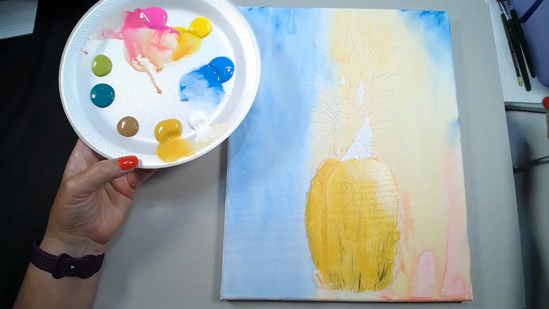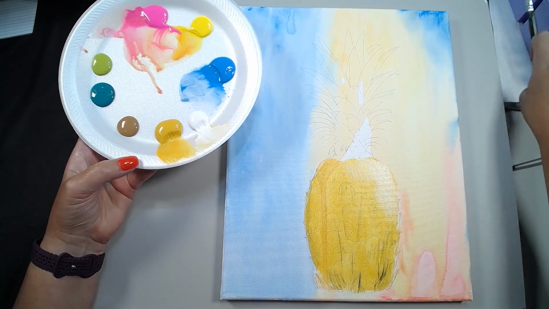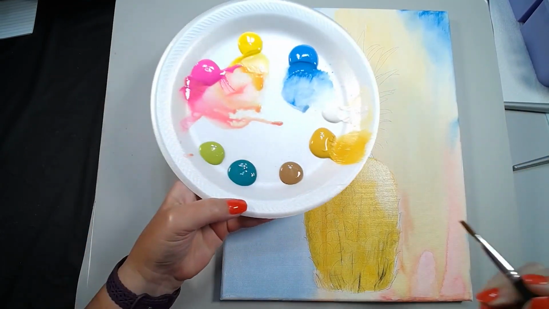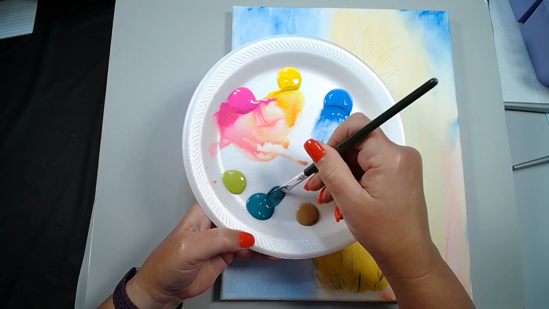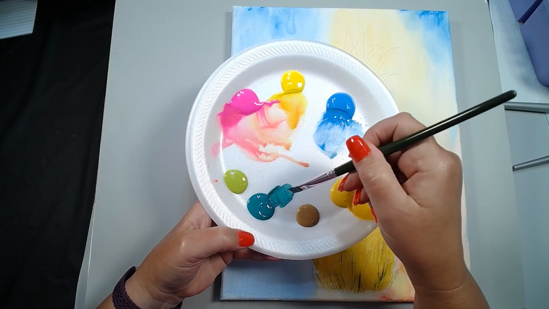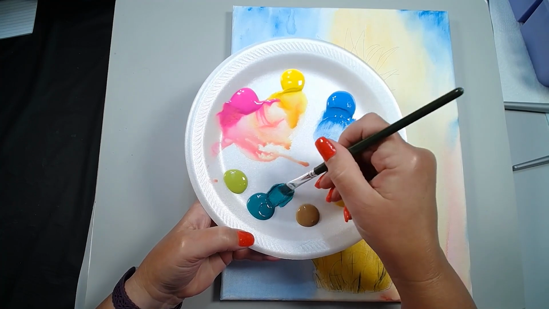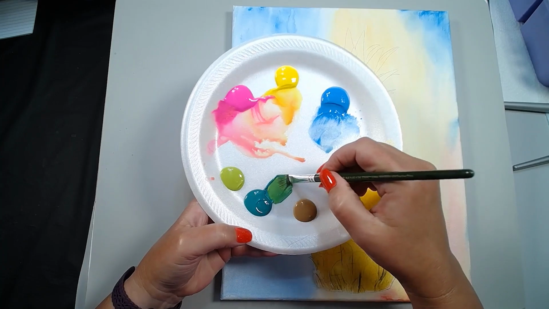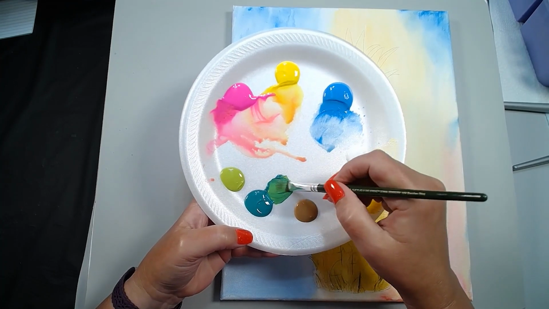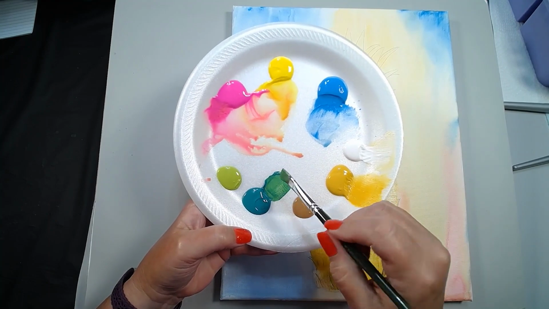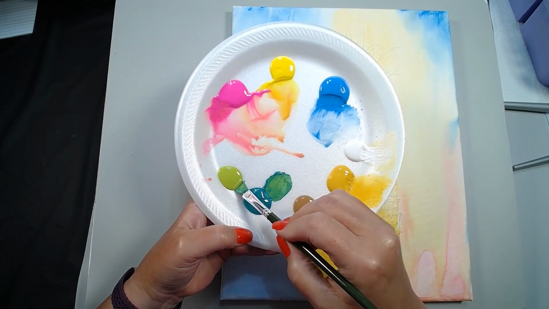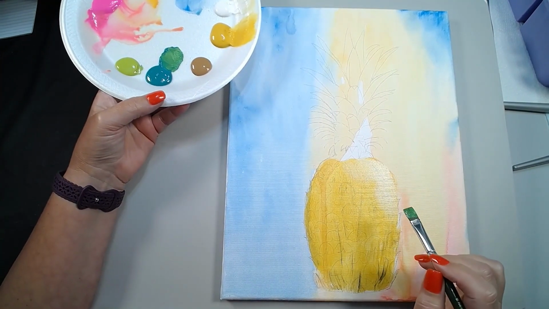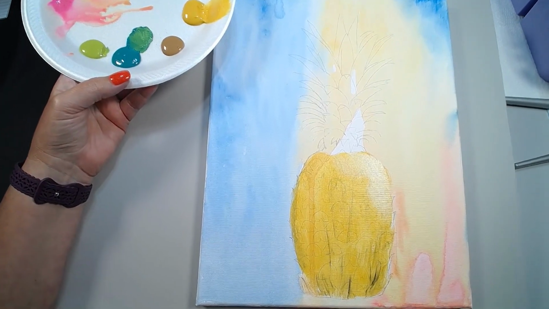Okay, so now what I want to do is let's get a 12 flat, get that damp, and we're going to work with primarily the teal with a little bit of the citrus green worked in. So loading it with teal, and I'm going to go pick up some citrus green and kind of work those two colors together. Get a real pretty vibrant teal color. All right, so what we want to do is let's come down so we're close.